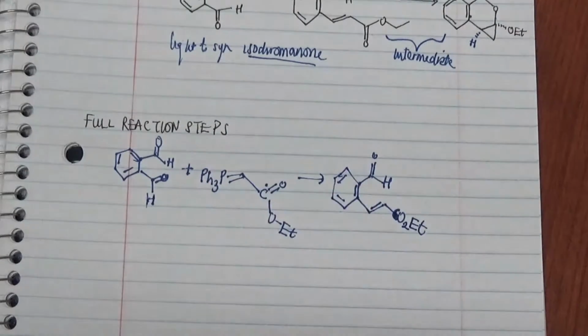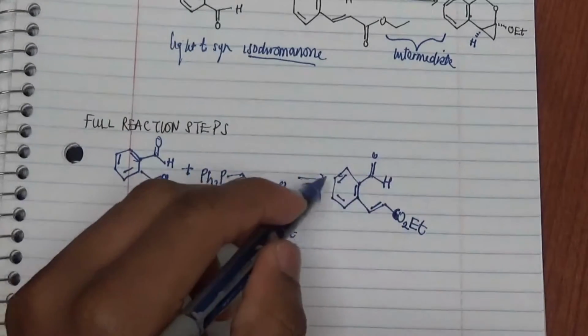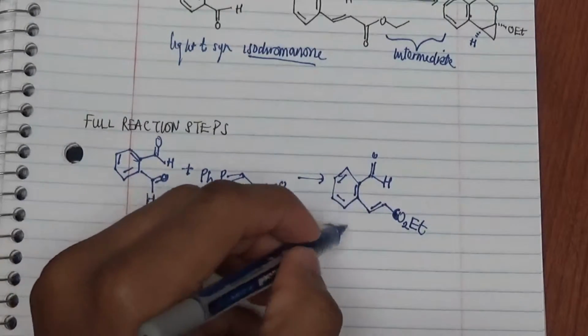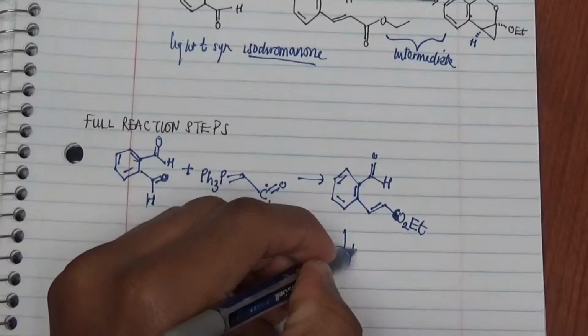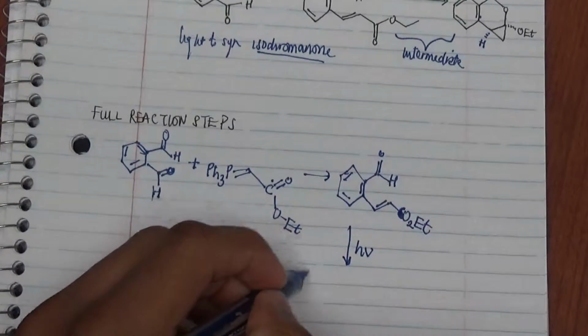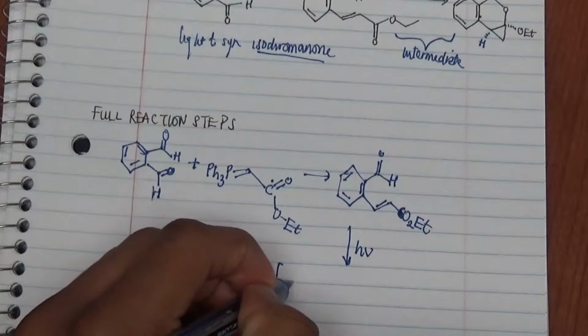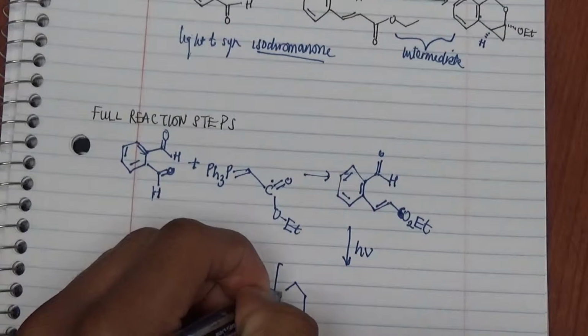CO2Et. Now what is going to happen is that this reactant would then be influenced by light, which is shown by the hv, and then what you form is an intermediate, which is quite interesting, I would say.